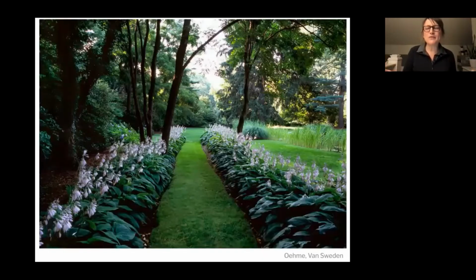But I found this beautiful image on the Oehme, van Sweden website. They're landscape designers, landscape architects, and they're using hostas here, real simple, but it's very effective. So you can use a monocultural block in a very effective way to draw your eye towards something. In this case, you're reinforcing the walkway. I almost want something amazing at the end of that walkway. Maybe the person taking the photo is at the point where there's a focal point. You almost need a focal point at the end of this, but it doesn't matter either way. It's still beautiful and it's very straightforward.